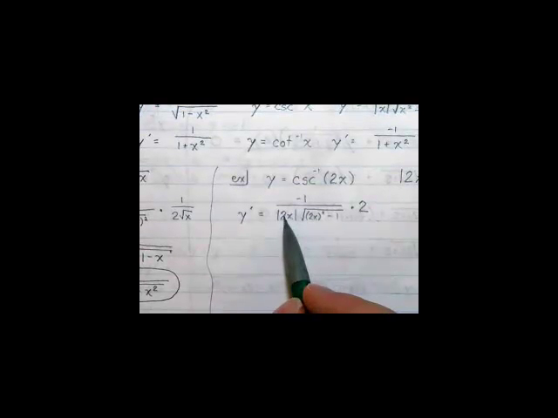What's the absolute value of 2? 2, right? So really, the absolute value of 2x is the same thing as 2 times the absolute value of x. It's doing the same thing, right? Because the absolute value of 2 is still just 2. So you can, in a sense, pull this 2 out of that absolute value, and then that will cancel this other one out.